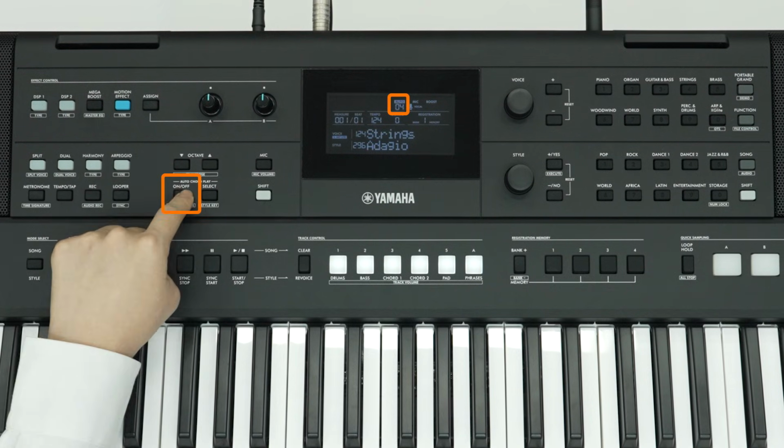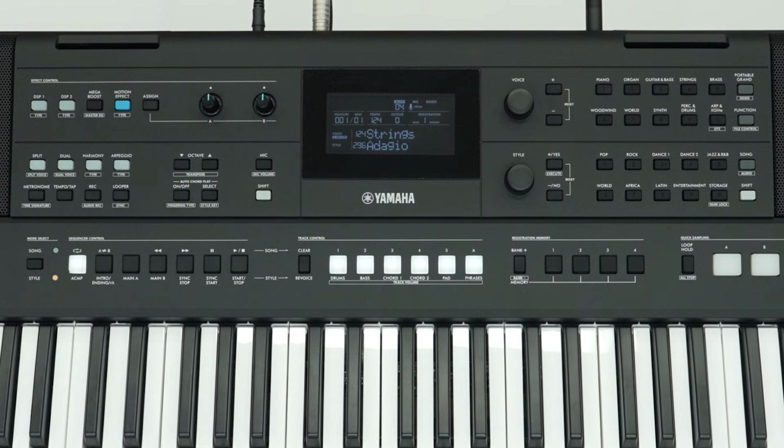The Auto icon appears on the display. Pressing the Auto Chord Play Select button lets you select the desired chord progression. Here, let's select 043 Canon 1/8 by style dial.